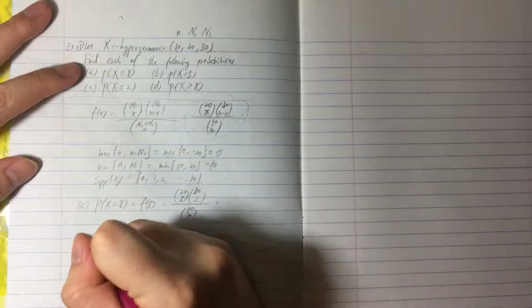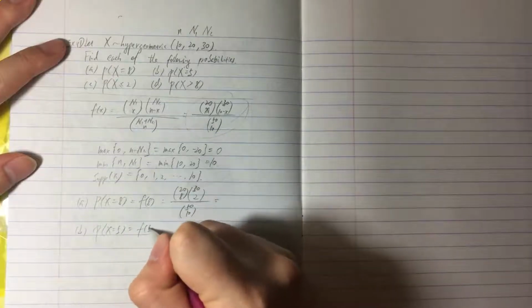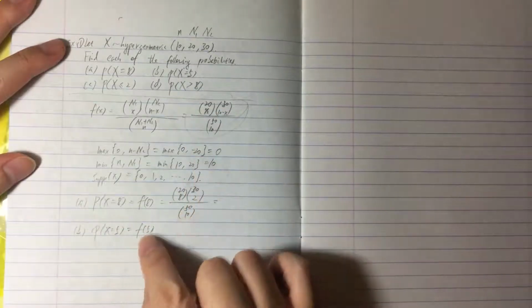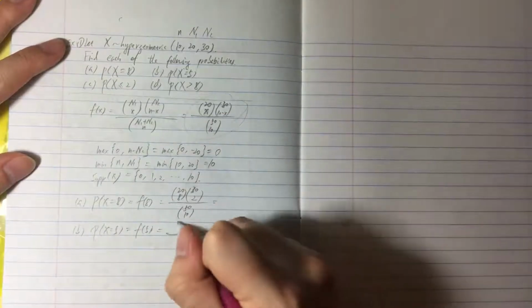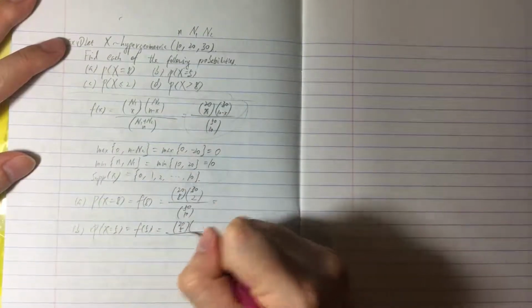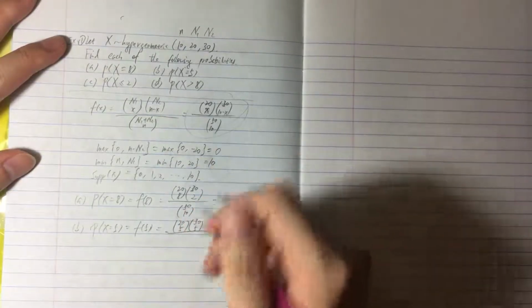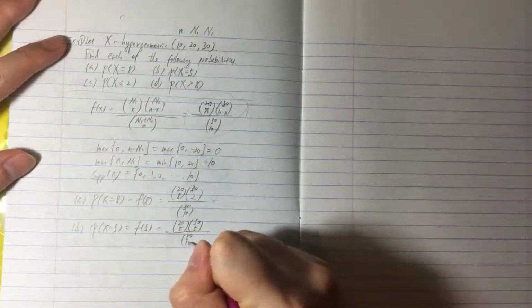Part B. What's the probability that x equals 5? For the probability that x equals 5, we plug in number 5. That's f of 5. Plug in number 5 into the probability function for x. We have 20 choose 5, 30 choose 10 minus 5, which is 5, over 50 choose 10. Then use calculator for the rest.